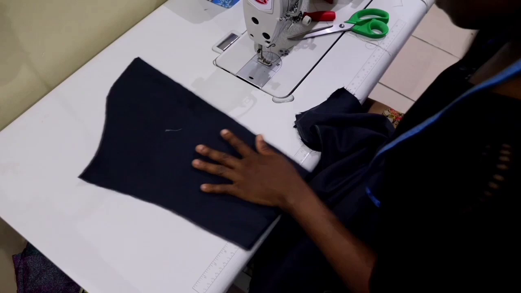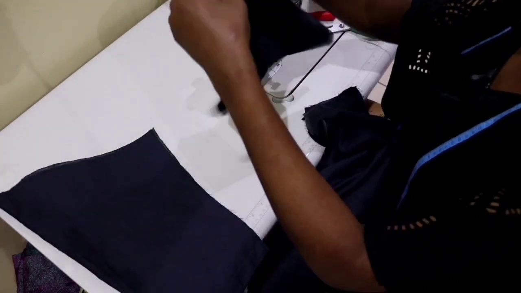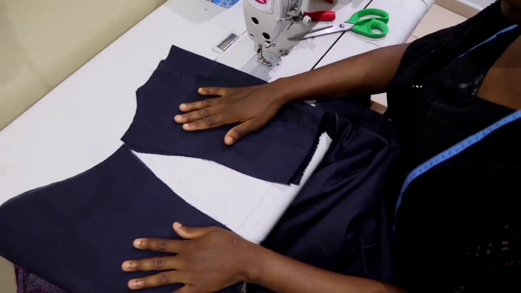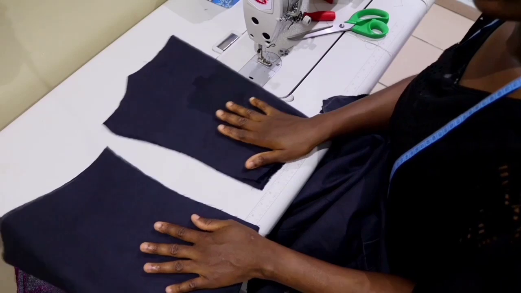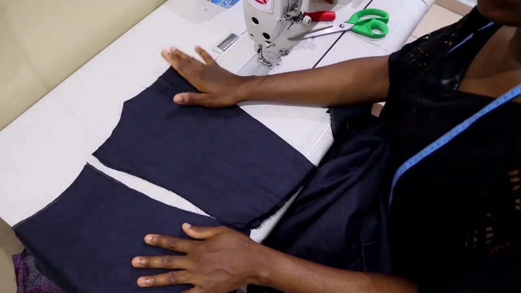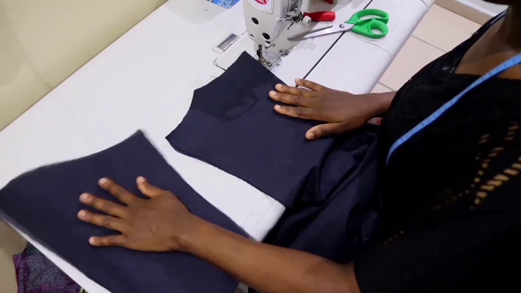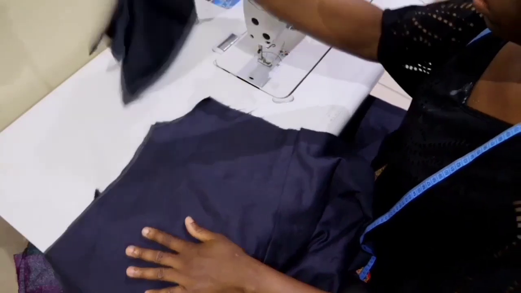This is one sleeve, the one that is not off shoulder, and this is the second sleeve, the one that is off shoulder. You can spot the difference. So I'm going to be attaching the off shoulder part first.